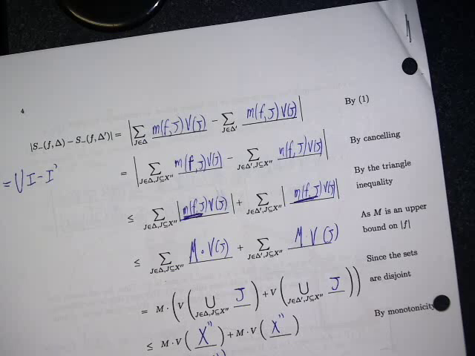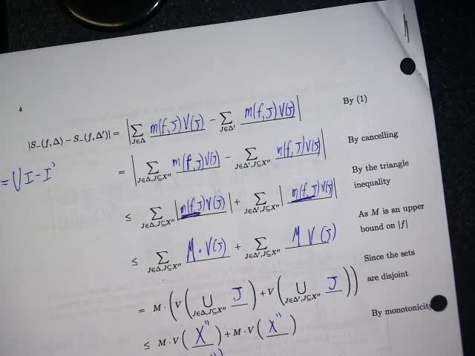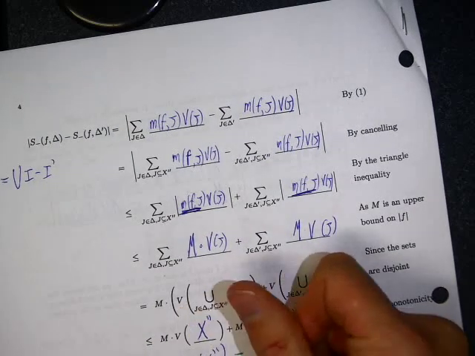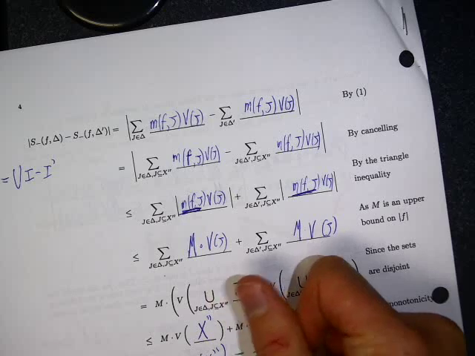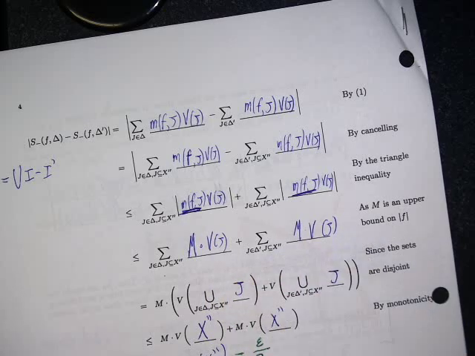That's what we've arranged. If we flip back to the previous page, what is it that we needed the difference between s minus of f delta and s minus of f delta prime to be? Less than epsilon over 2. Do you think we could set this equal to epsilon over 2 and figure out some stuff from there?